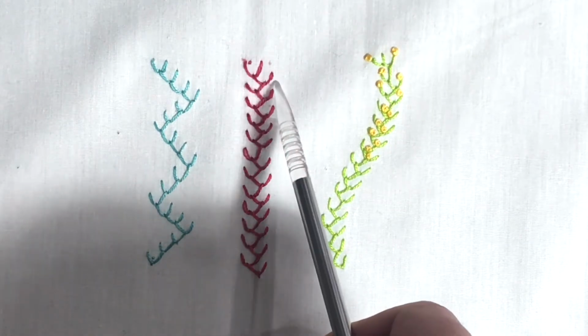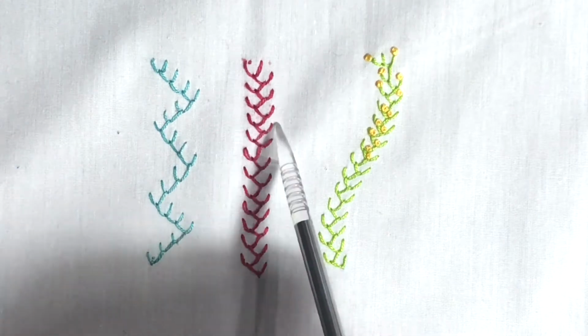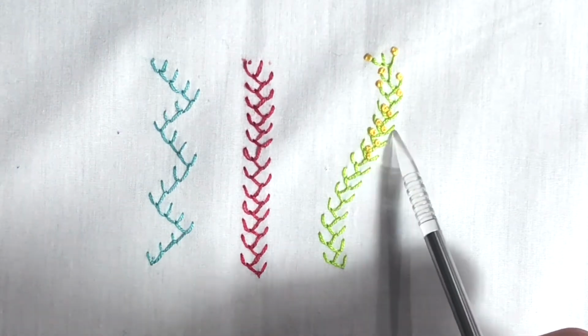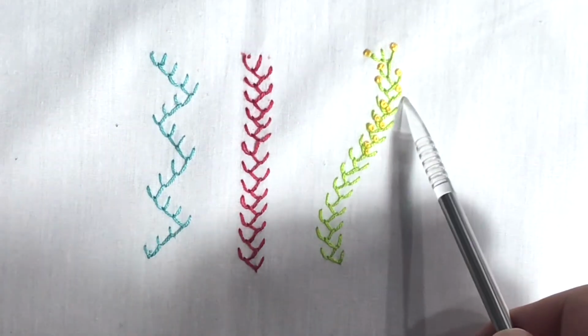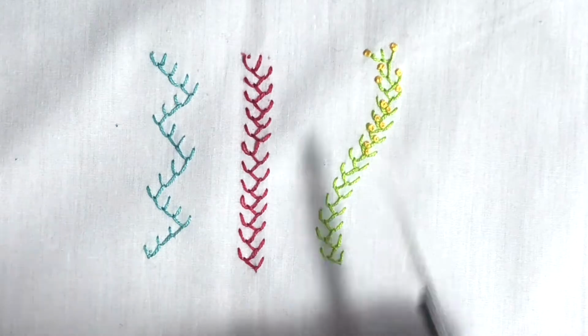So it comes in and it forms the next V and the next loop, and it just goes back and forth. Here it is along a curve, and I've added some French knots at the intersections or the tips. You could do this with French knots or lazy daisy stitches, some of the other things we've learned.